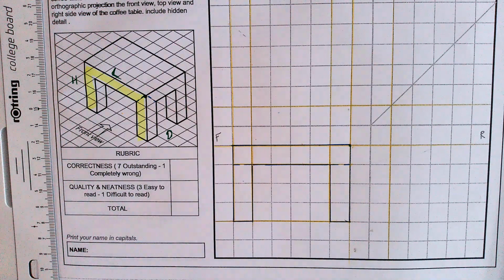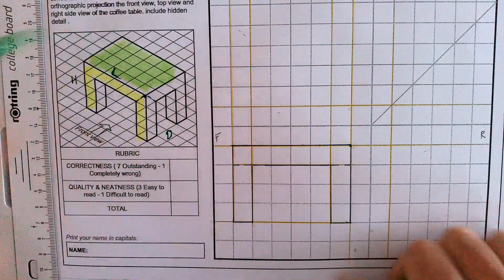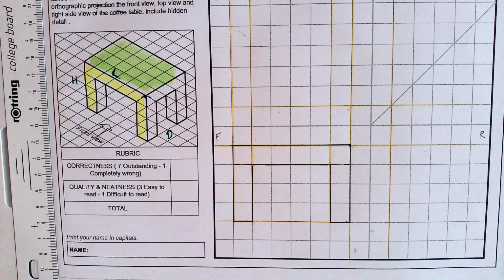Lekker. Okay, so we're going to do the what view now? 100%, gentlemen. I'm going to highlight it in green. Do you agree or disagree with me that we're on the money there? Yeah? Sweet. Okay.